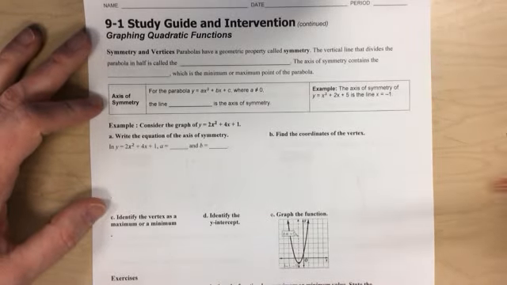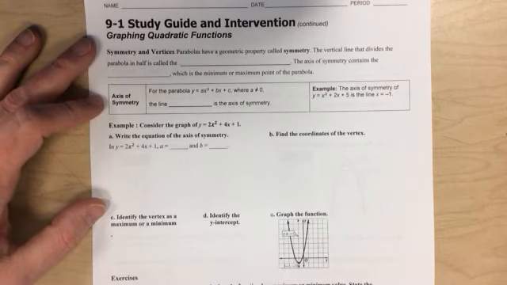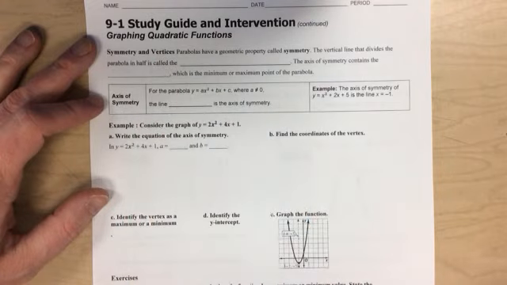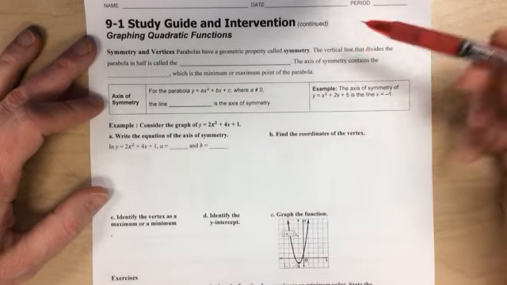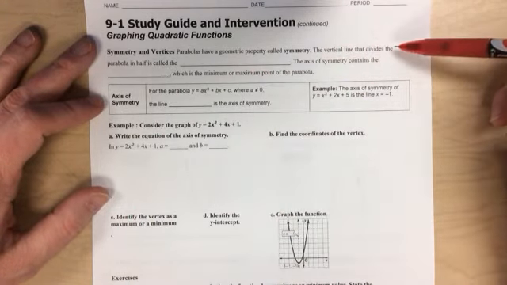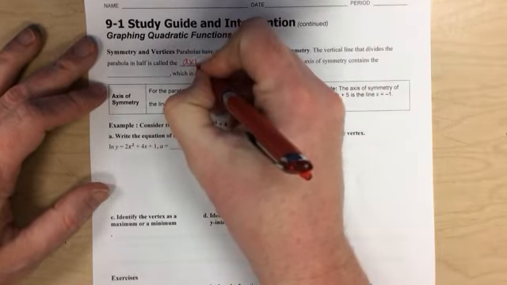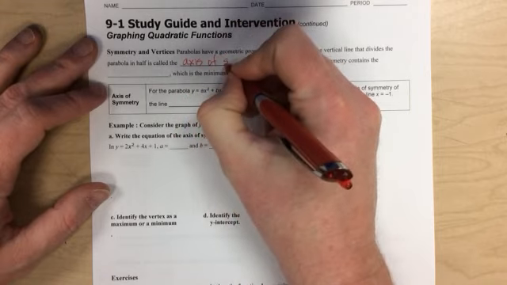So now that we've gotten a little bit of the basics down, just using a table of values to graph the parabola, let's look at some more characteristics. Symmetry and vertices. Parabolas have a geometric property called symmetry. The vertical line that divides the parabola in half is called the axis of symmetry.